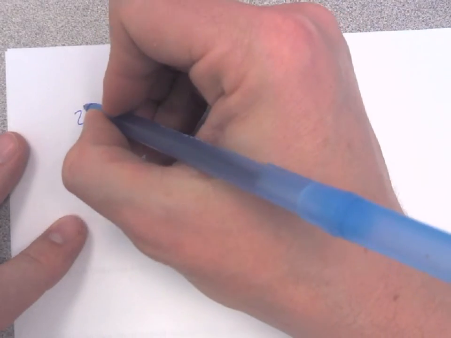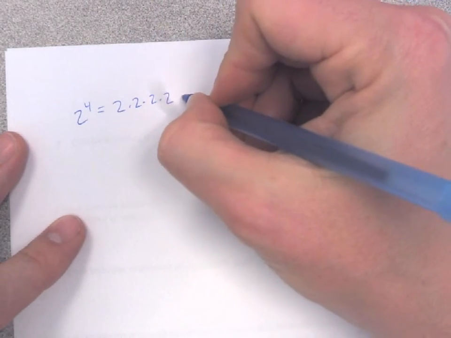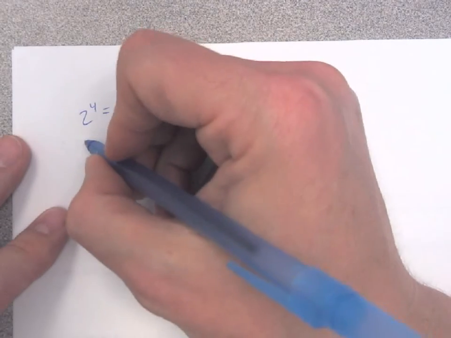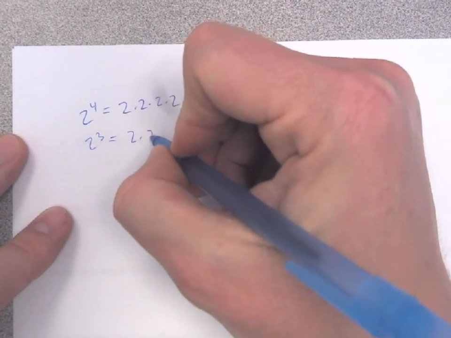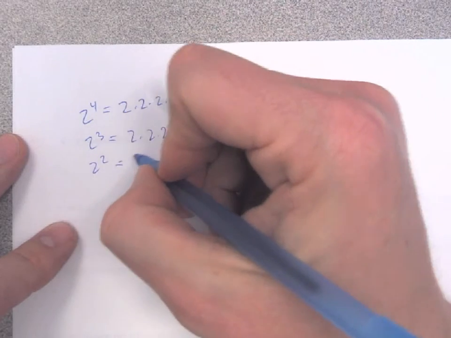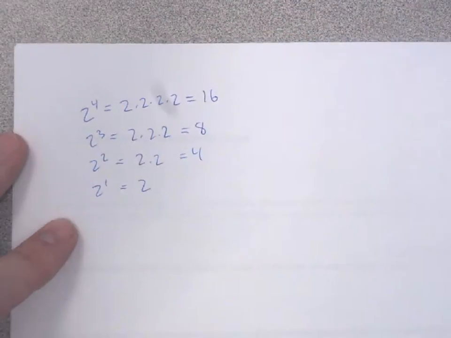All right, when you have powers, like let's say you have 2 to the 4th power, that's 2 times 2 times 2 times 2, which equals 16. If you have 2 to the 3rd, that's 2 times 2 times 2, which equals 8. 2 to the 2nd is 2 times 2, which is 4, and 2 to the 1st is just 2.